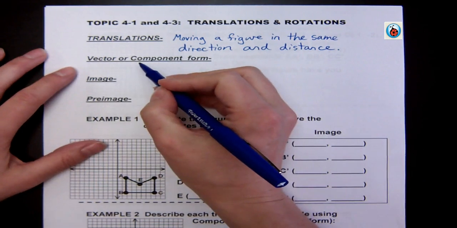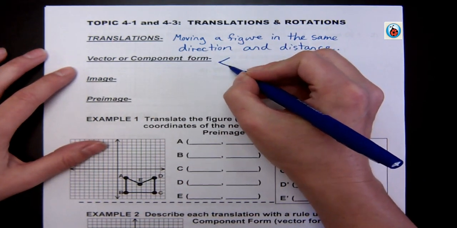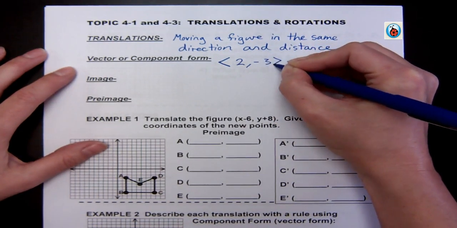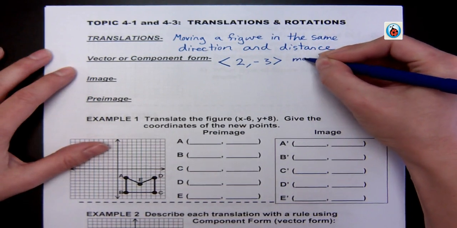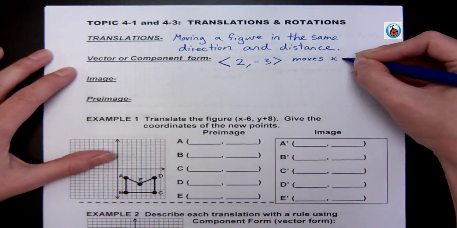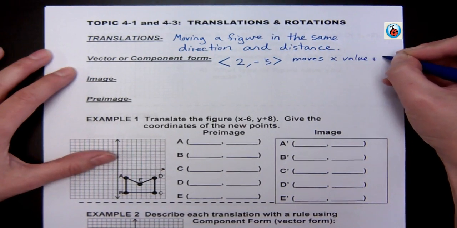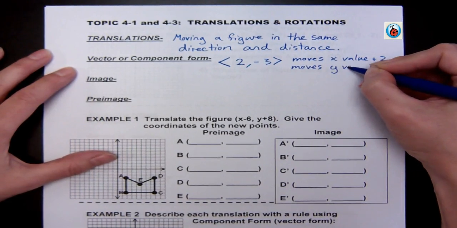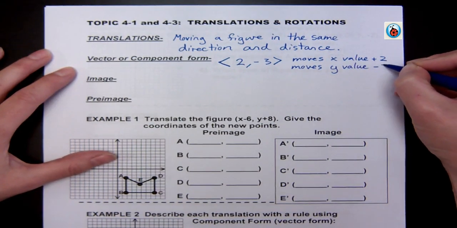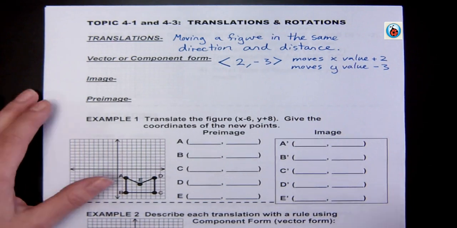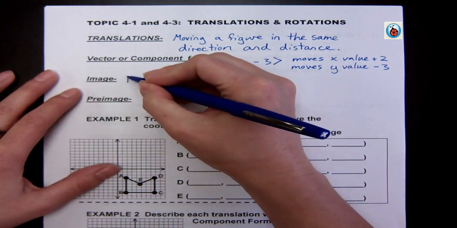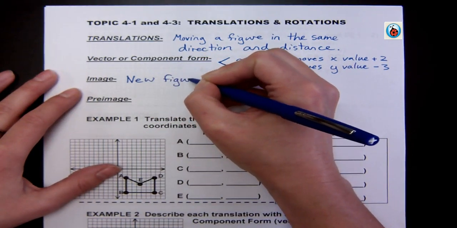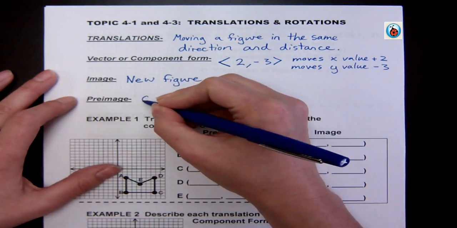Vector or component form is when it is written like this, and so it's like our x, y, and it moves the x value +2 and moves the y value -3. The image is what we call the new figure after that translation. Pre-image is the original figure.